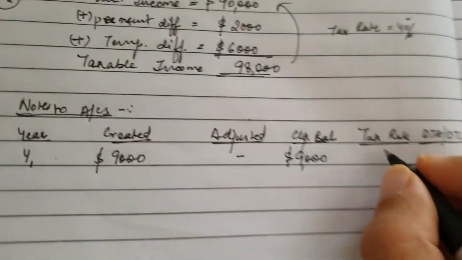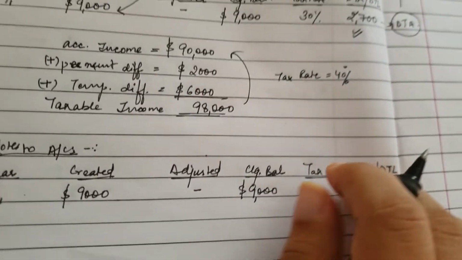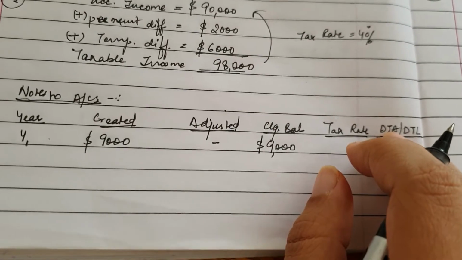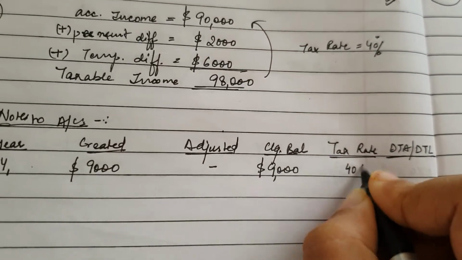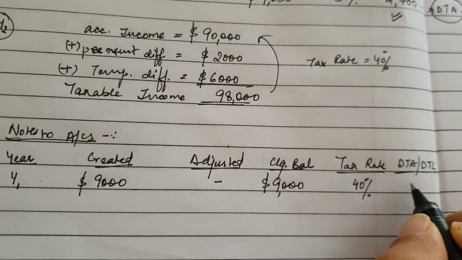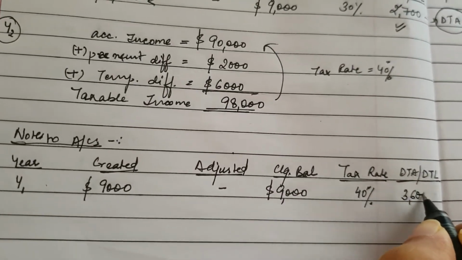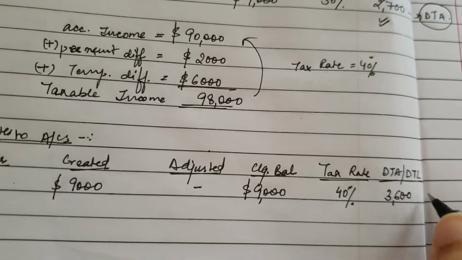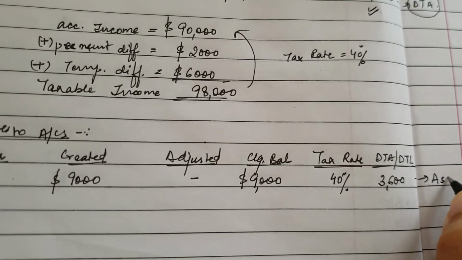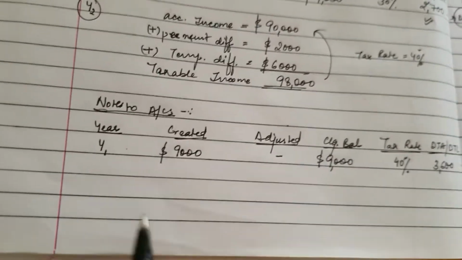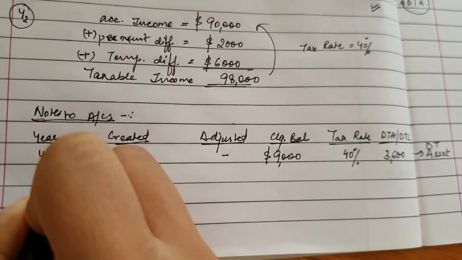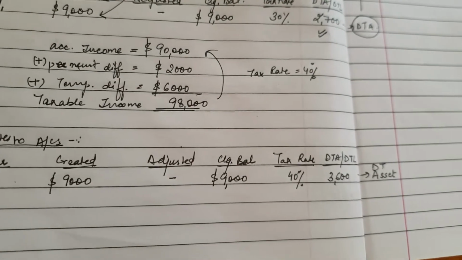Now the tax rate has changed. It's going to get revised. Our deferred taxes are going to get revised at the revised tax rate, 40%. Now it is 3,600. We know that it's an asset, a DTA. Now in year two what happens?